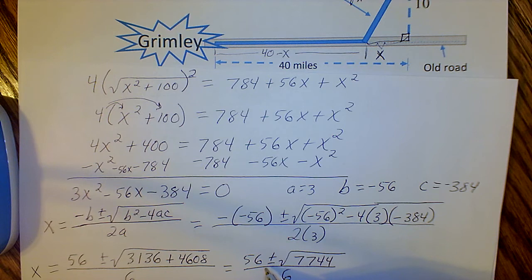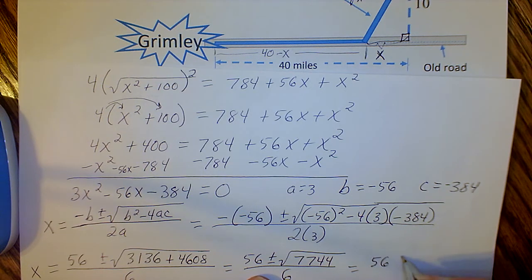So if we wanted the square root of our answer, we would get 88. How about that? There is a square root. So we get 56 plus or minus 88 over 6. And so there's going to be two answers that we're going to get.